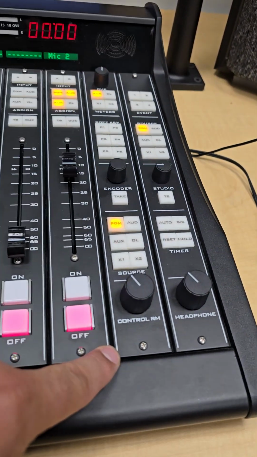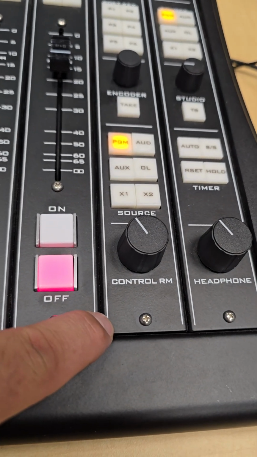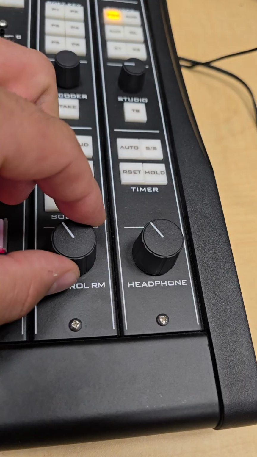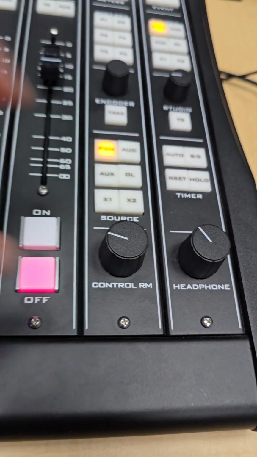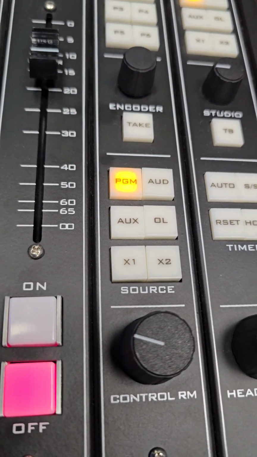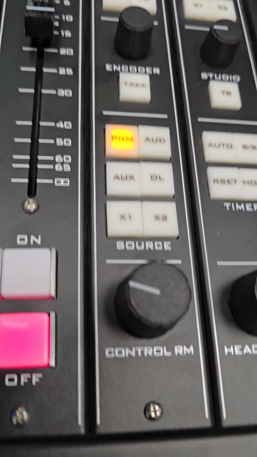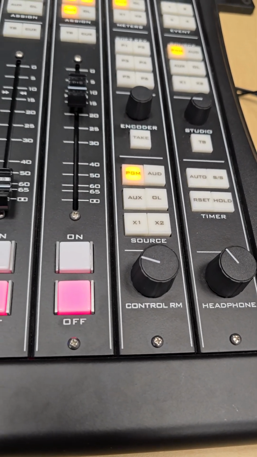The volume level for the studio monitors is right here on the board, next to microphone number 2. You see it's called control room. That is the volume for how loud the speakers are in the studio. Last but not least, go ahead and keep that on program. That button right above the speaker volume control should stay on program.